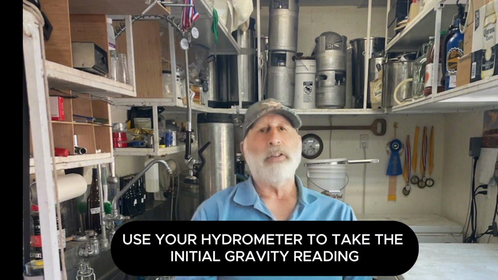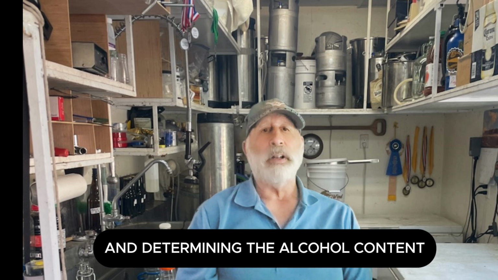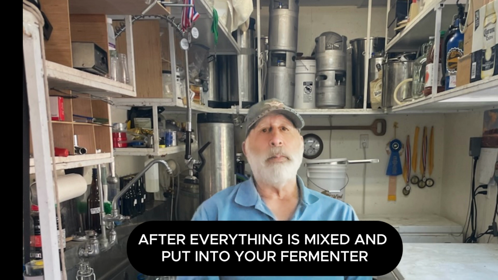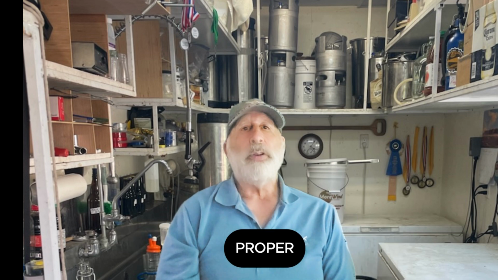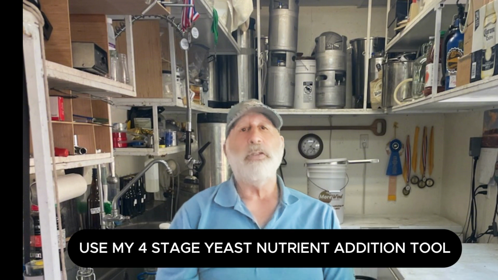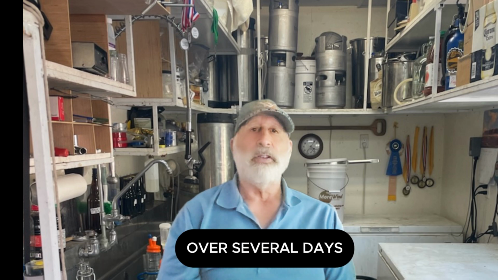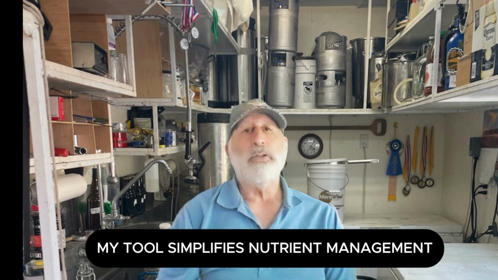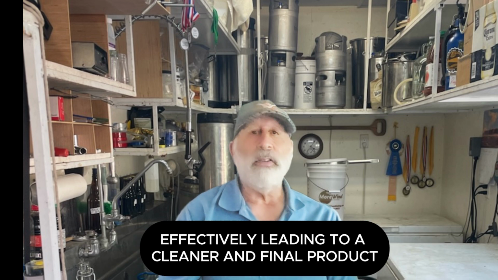Use your hydrometer to take the initial gravity reading. This measurement is essential for monitoring the fermentation process and determining the alcohol content later on. After everything is mixed and put into your fermenter, you can add the yeast nutrients. Proper nutrient addition is the key to a healthy fermentation. Use my 4-stage yeast nutrient addition tool to add nutrients in a staggered schedule over several days. My tool simplifies nutrient management, helping the yeast ferment effectively, leading to a cleaner final product.